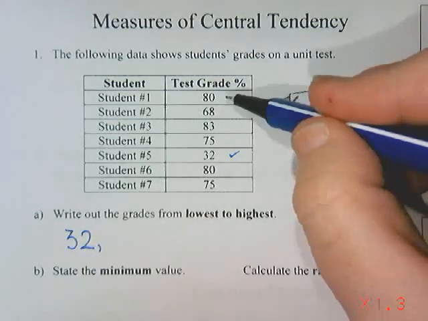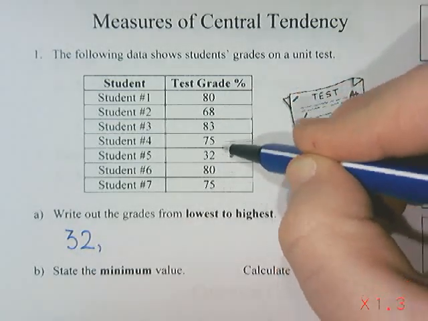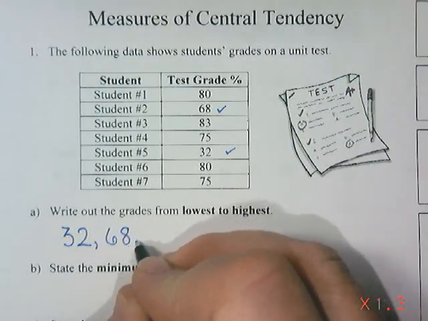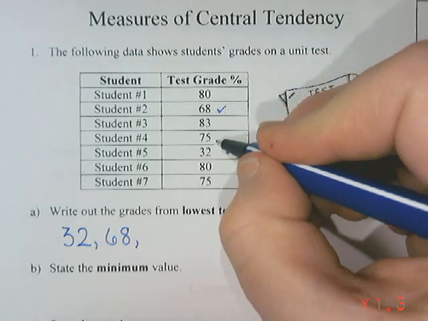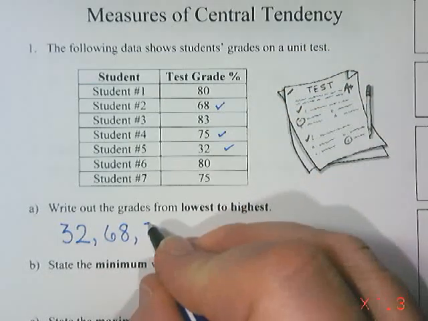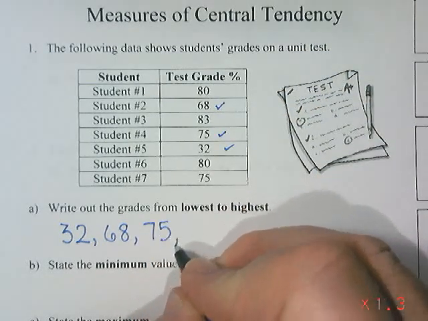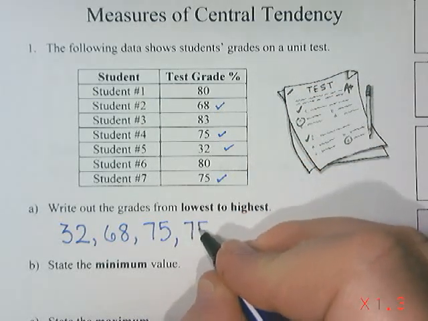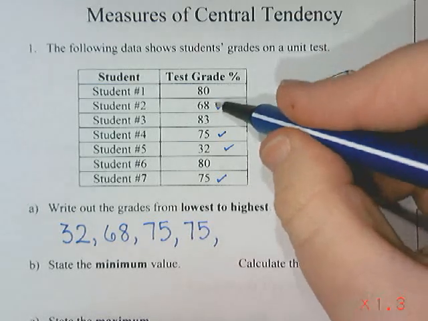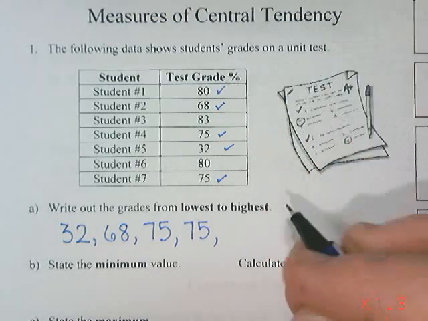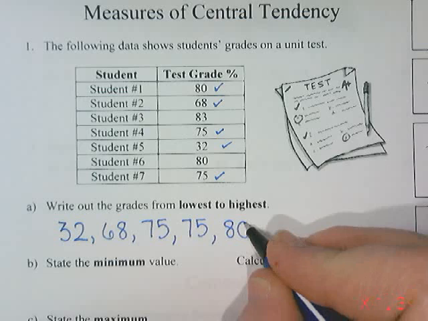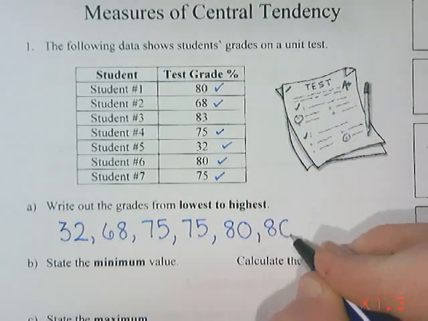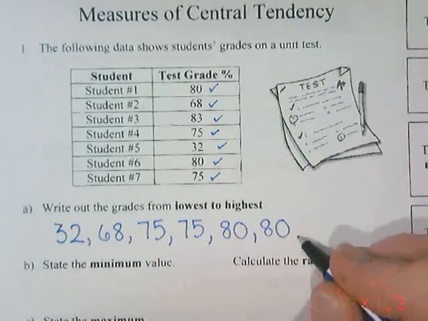All right, the next lowest would be 68, and then 75, and then I notice there's another 75. Then we've got 80. Then there's another 80 and 83.